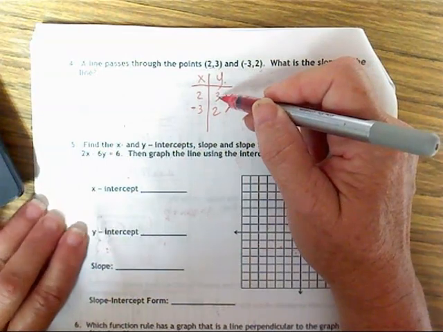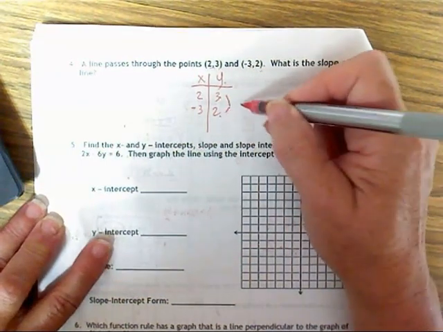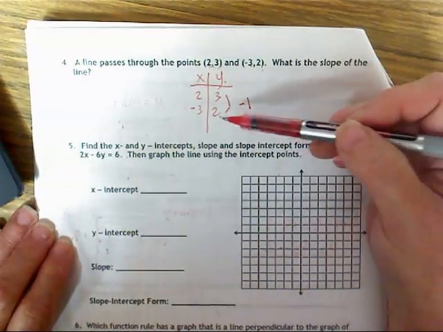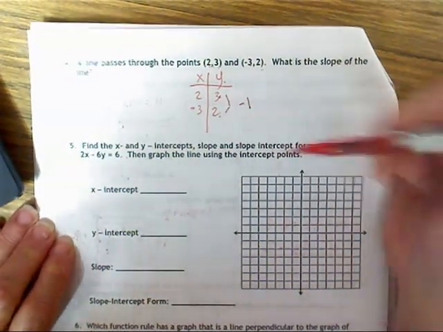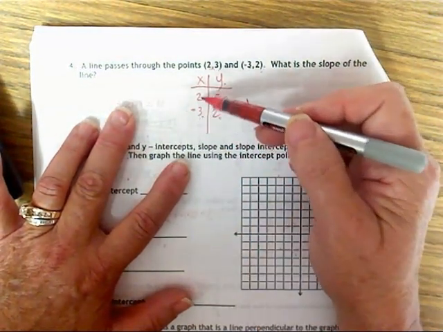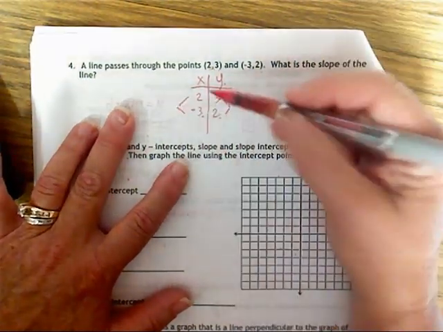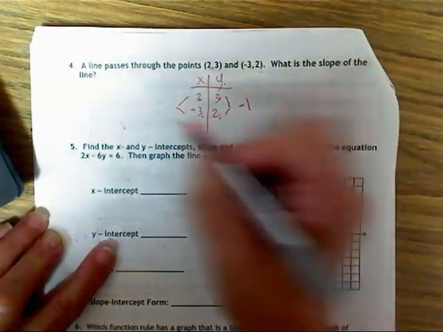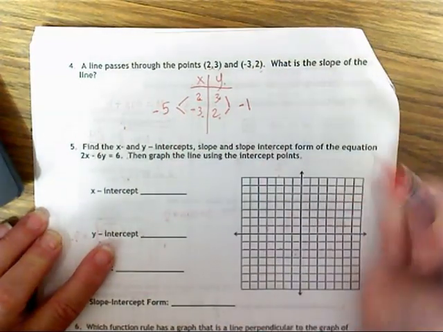So the y's are going from 3 to 2. So I hope you can see that it's going down 1. If you can't, type into your calculator 2 minus 3. Same here. If you don't know what this answer is, type in negative 3 minus 2. But I know if I start at positive 2 and I go down to 0 and all the way down to negative 3, I've actually gone down 5.